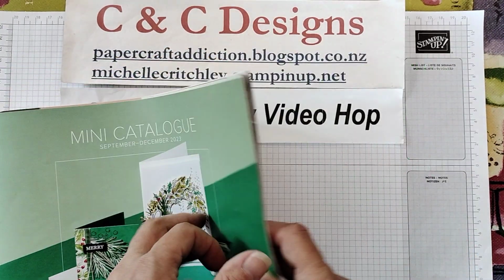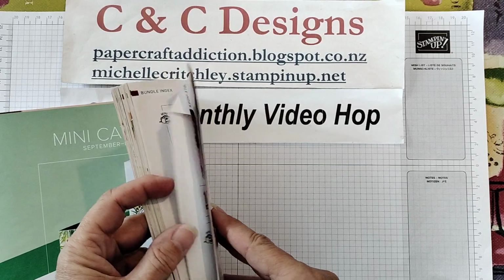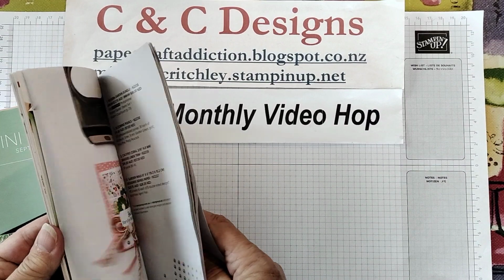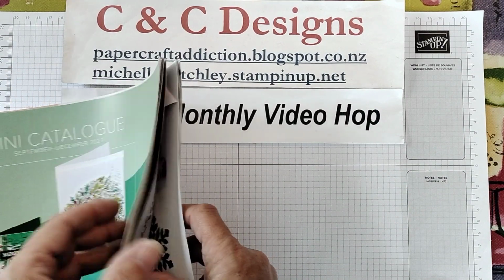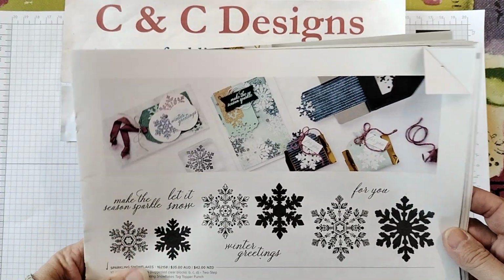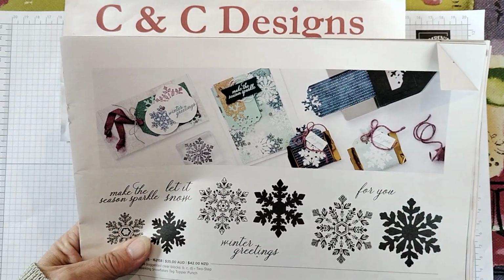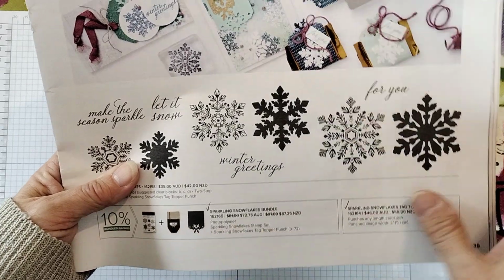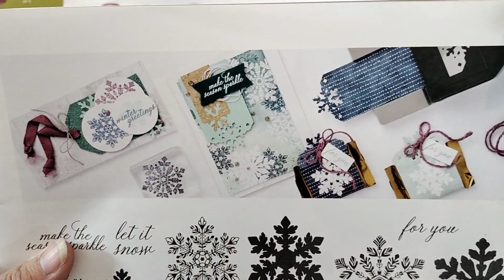So in the mini catalog, there's lots of projects I've been copying. Let me find the page. I am going to be using these products. That's page 39. I'm using the Sparkling Snowflakes bundle. So there's a stamp set and there's a punch, a tag topper punch. And so you can see some really interesting projects there.